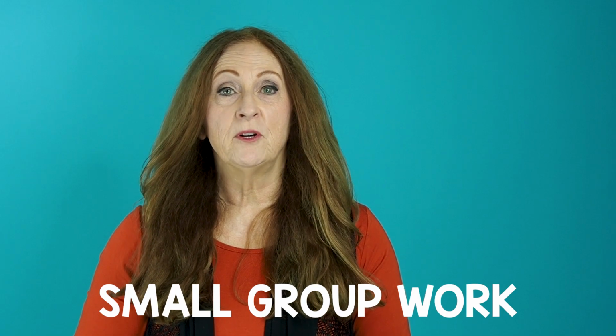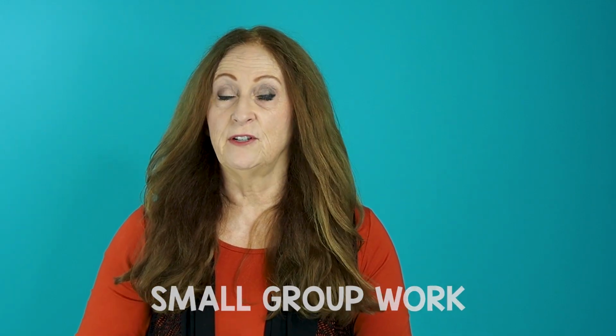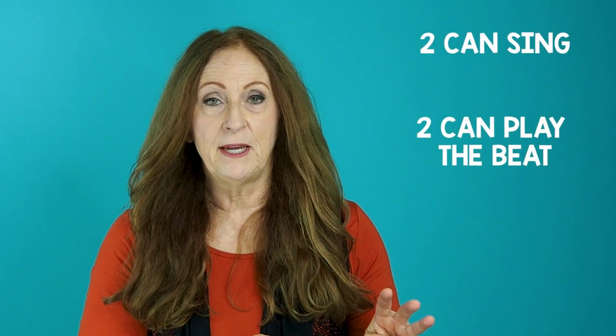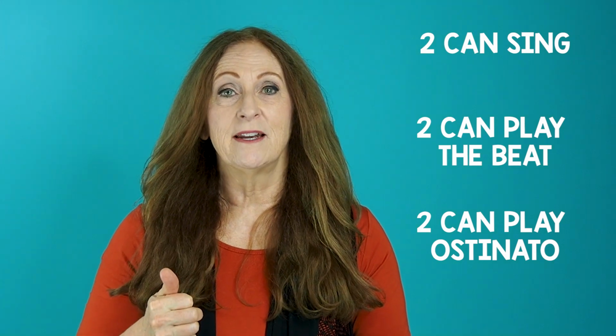It also breaks them into groups, which helps with classroom management. And it adds a lot of variety and teaching and learning opportunities for your students. It would be very easy then to put them in groups of perhaps 5 students, 4 to 6, and then they would work as an ensemble doing all 3 things in one group. So if you had 6 students in a group, then 2 could sing, 2 could play the ostinato, and 2 could play the beat. That would be taking it up another level.